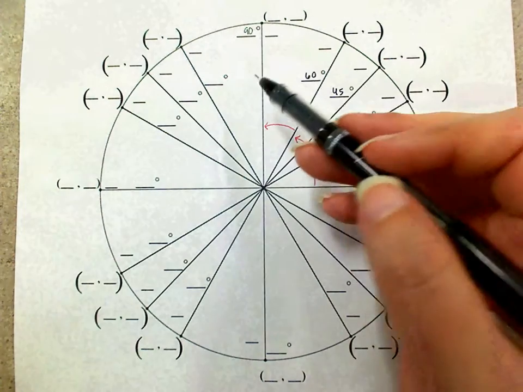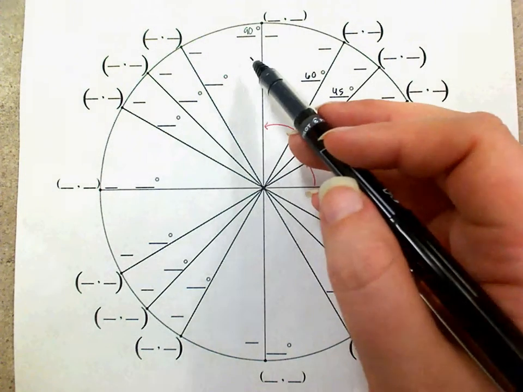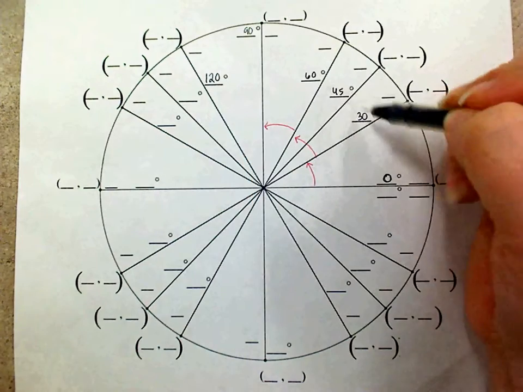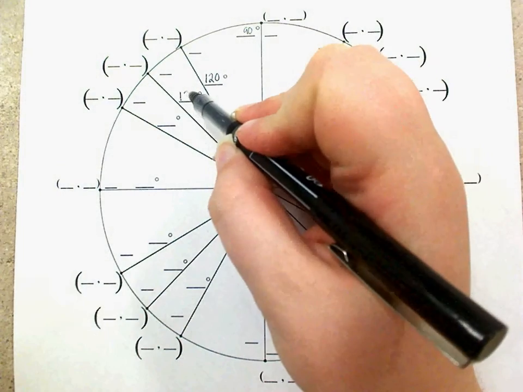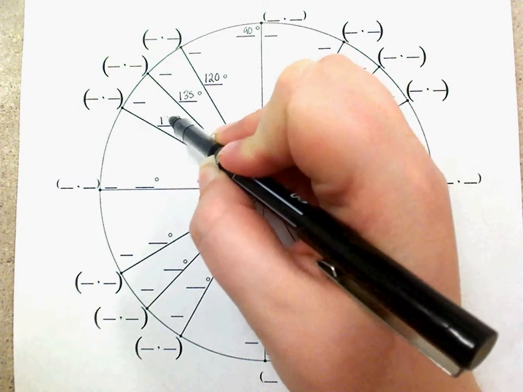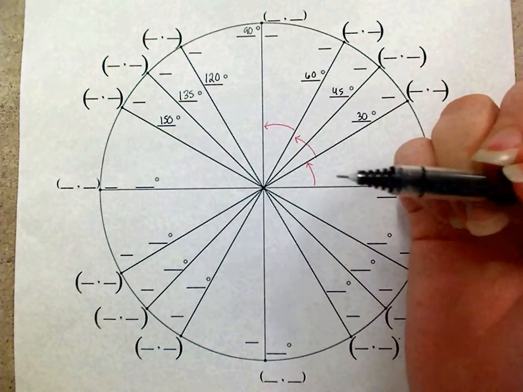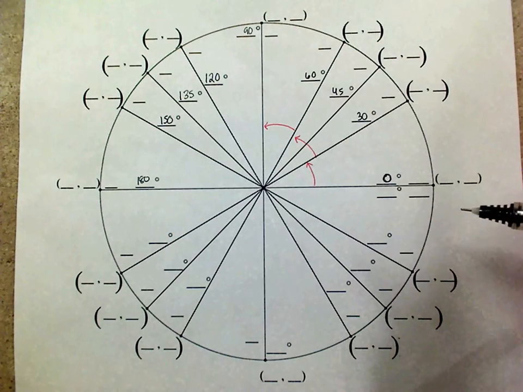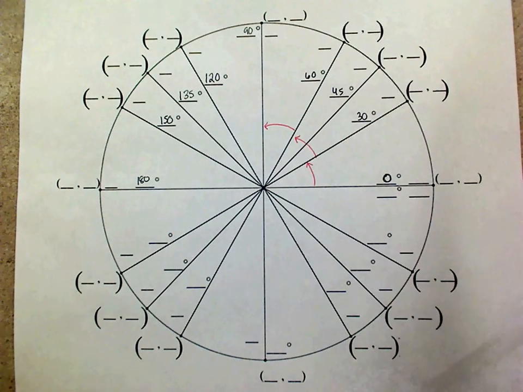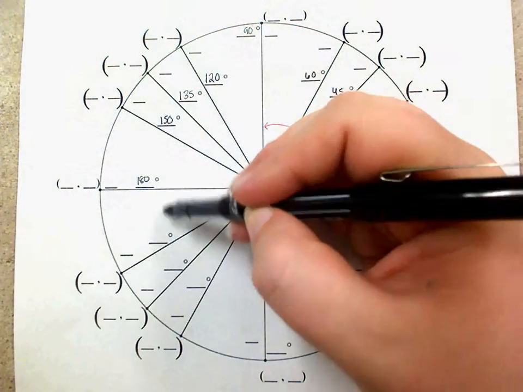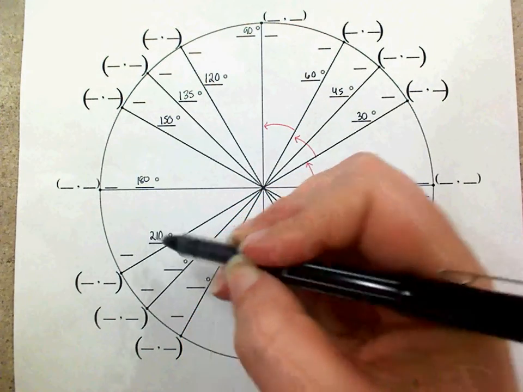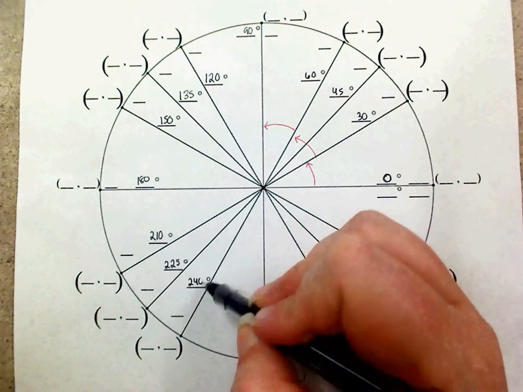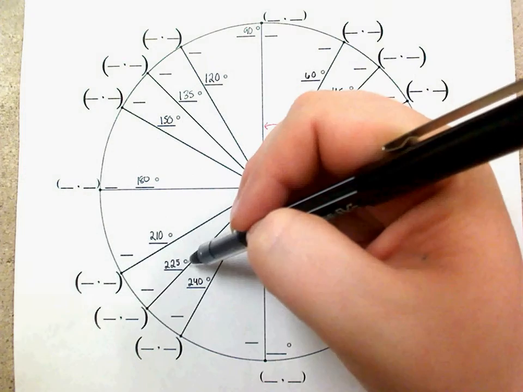Or you can say, well, I know that this one is going to be 30 plus 90, so that's 120. And I know the distance between these is always going to be 15, so add 15 and I get 135. Add 15 and I get 150. Well, 30 added to that is 180, which makes sense because 180 degrees is half around the circle. Add another 30 and you get to 210. Add 15, 225. Add 15, 240. Or 45 plus 180 is 225.